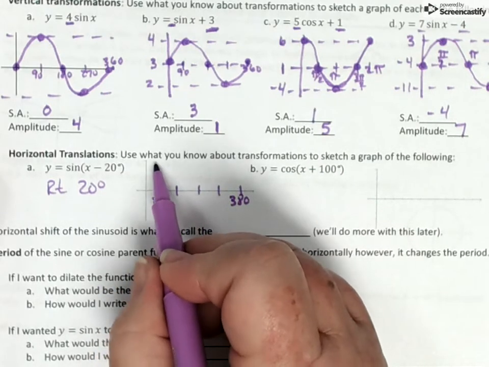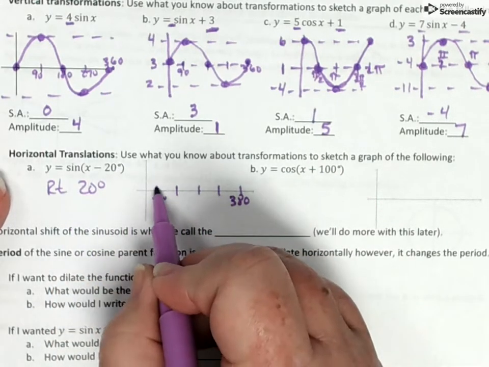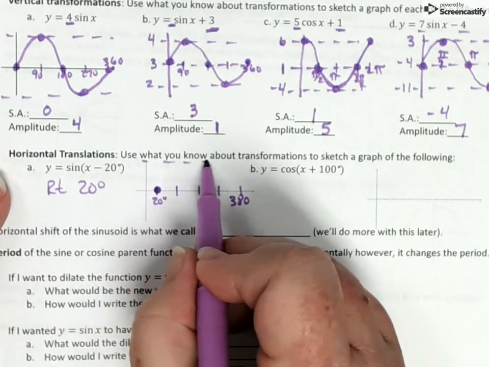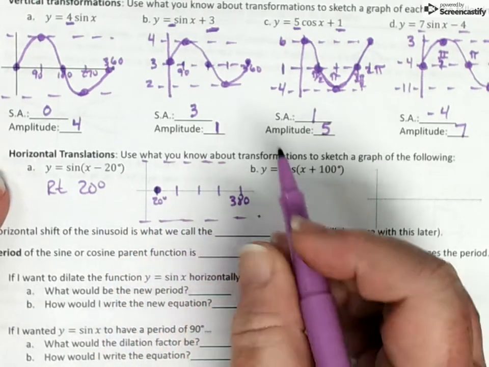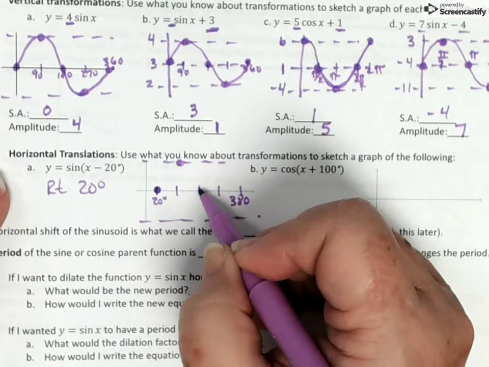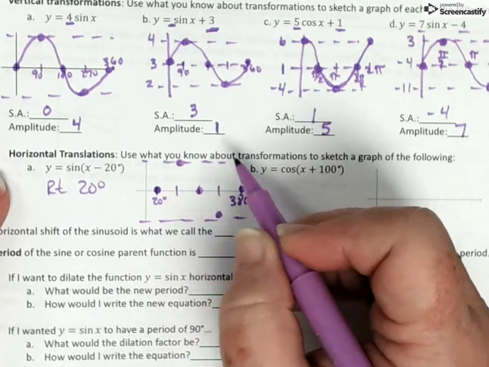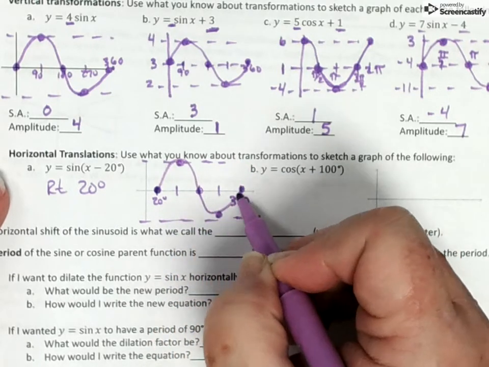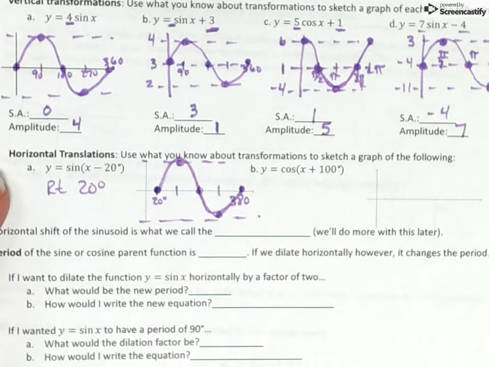And we're going to start our graph. It's a sine, so we're going to start it at our midline. We're going to draw our max. We're going to draw our min. And we go boom, boom, low, middle, and there's our graph. Okay, same thing.